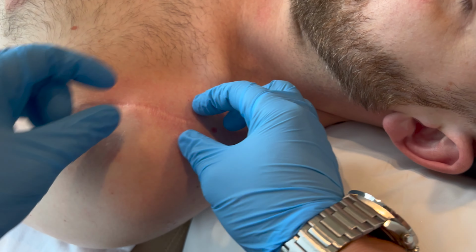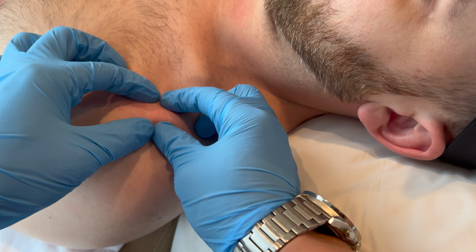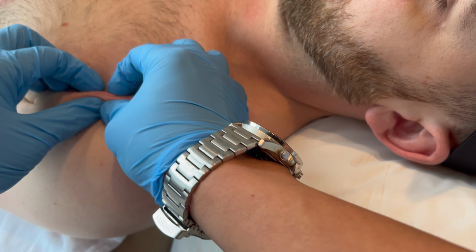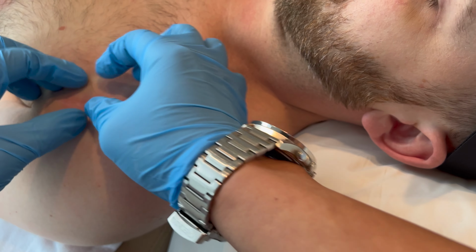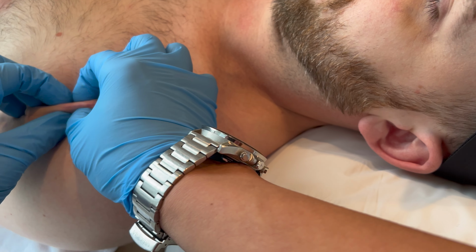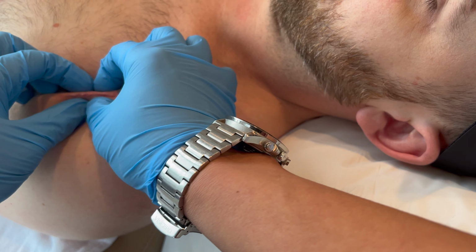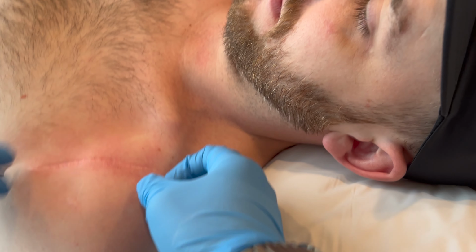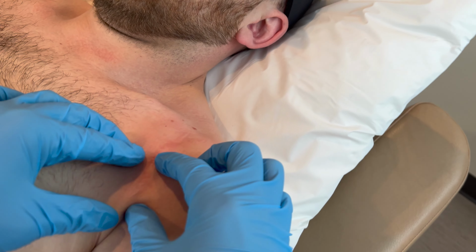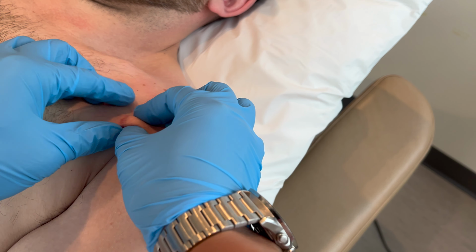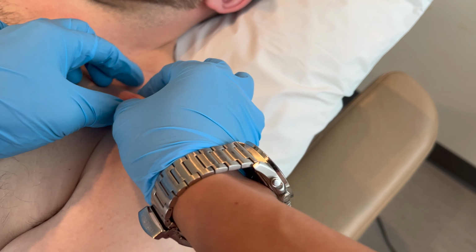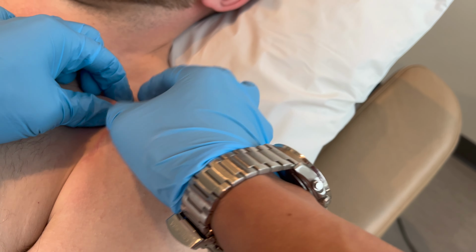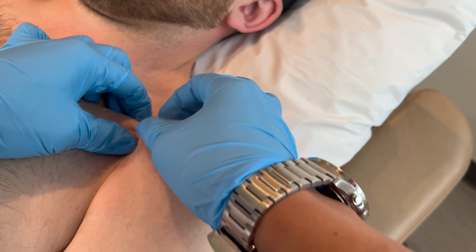Then the second one, I like to use a rolling method, which is to roll vertically along the scar, so in this case we'll be feeling tactilely. You can feel the shape of the scar, and then we roll horizontally as well and assess if there's any thickening or anything that disrupts the pattern of the scar.